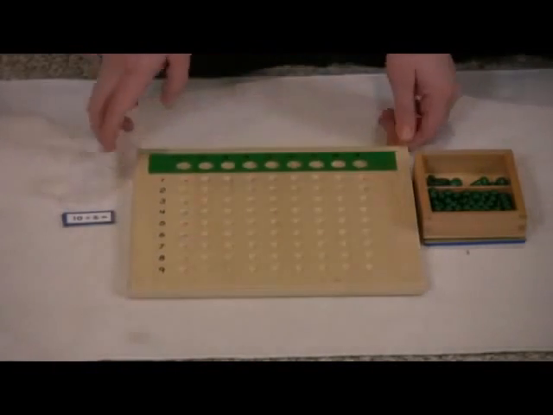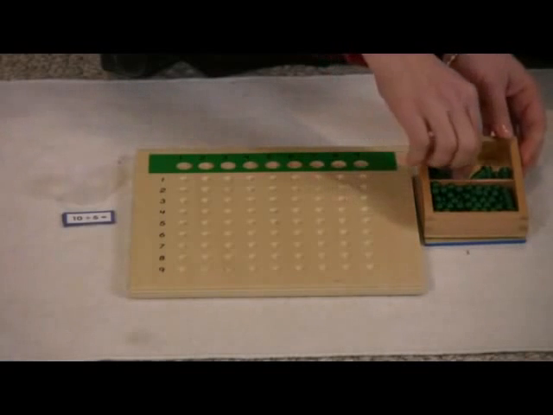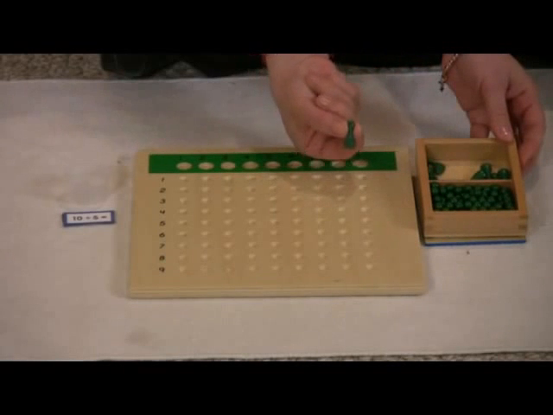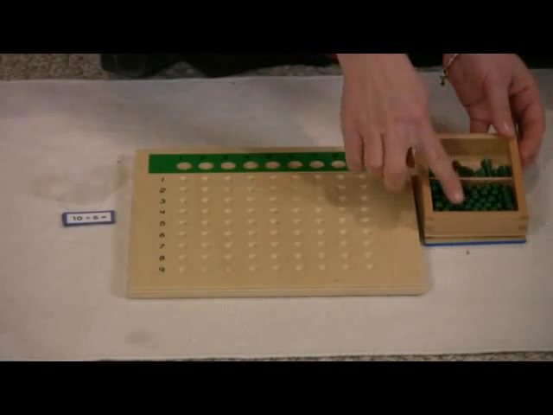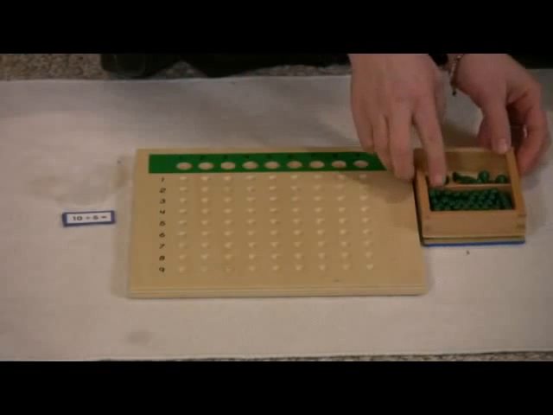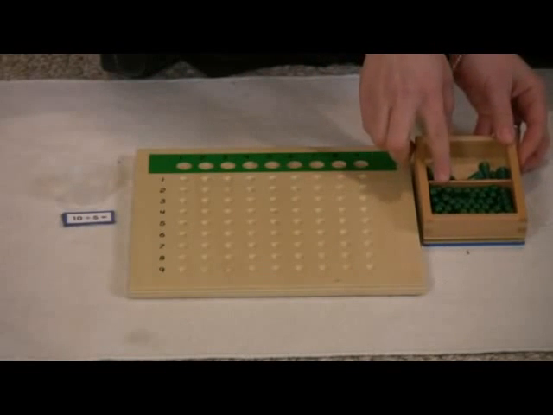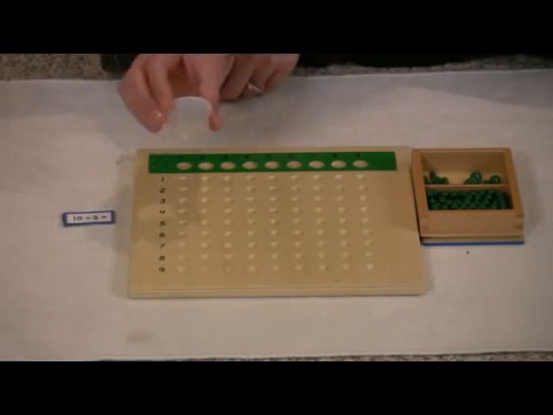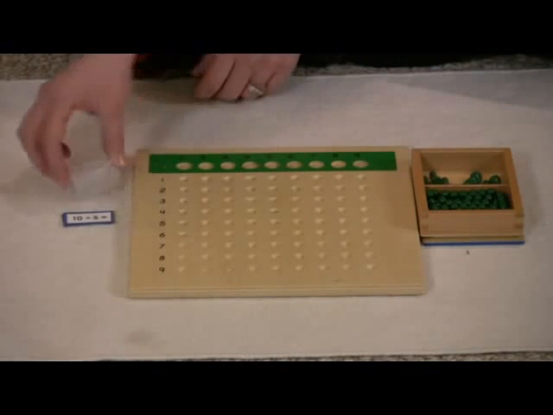The materials we will be using are the materials supplied by Montessori Education Supplies, and it is the traditional Montessori division board. What you will need is the traditional Montessori division board, and with it come the division skittles, beads. You should have at least 81 beads. You'll need a little cup to hold the beads for dividing, and some equations.